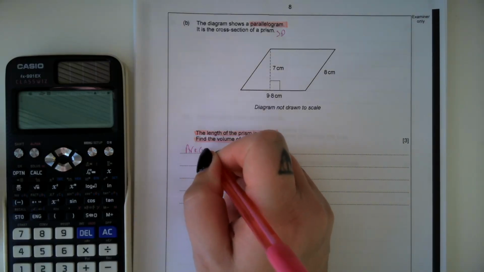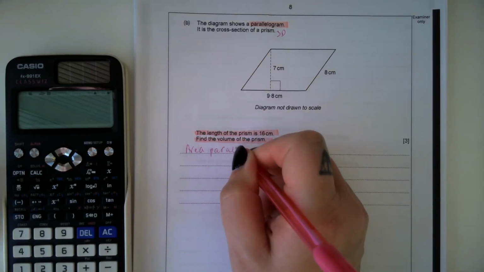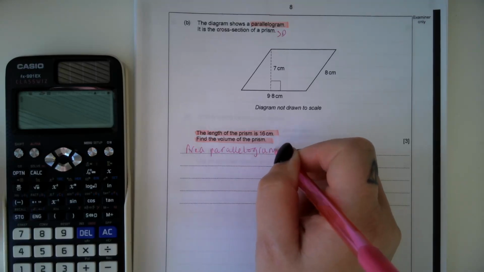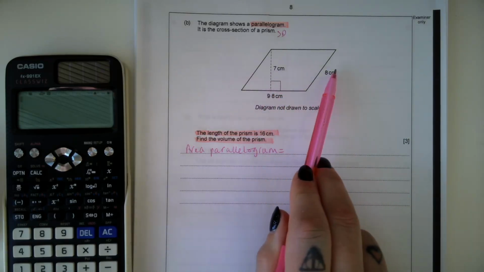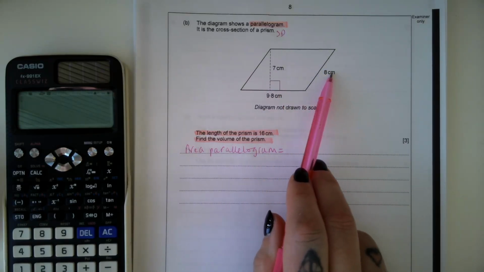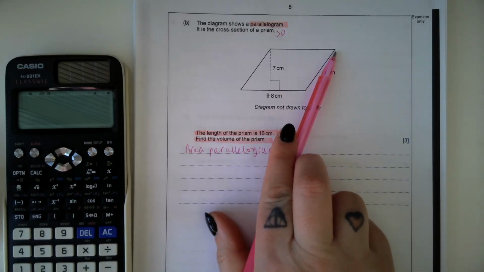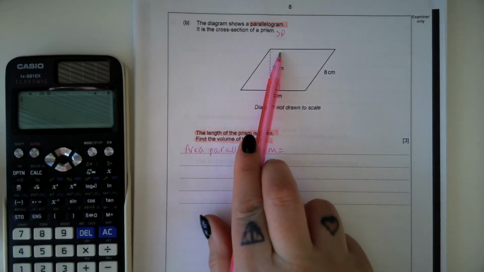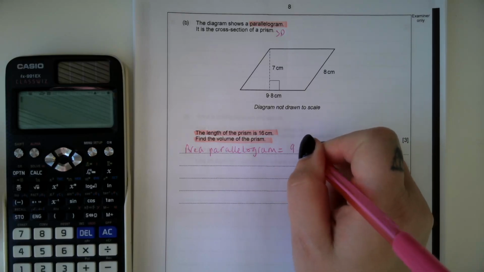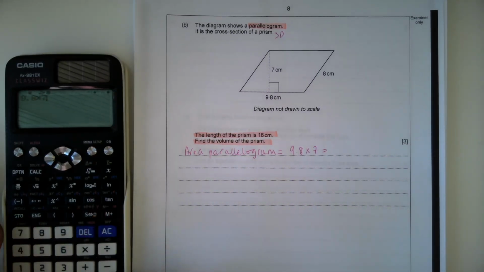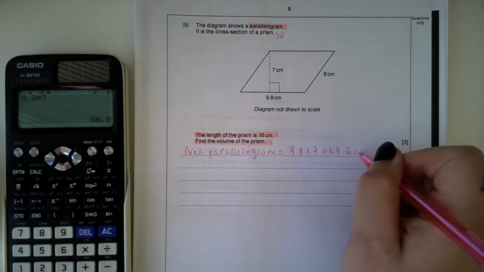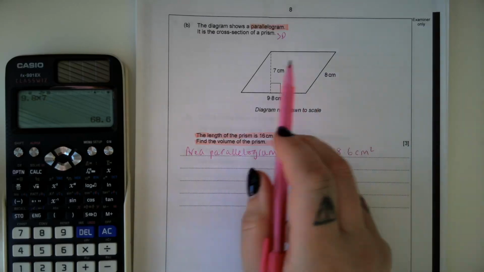So the area of the parallelogram is base times the perpendicular height. So it's 9.8 times 7. We don't need this slanted side to find the area, so we're ignoring that, guys. 9.8 times the perpendicular height. So 9.8 multiplied by 7, which is 68.6 centimetres squared. So that's the area of the cross section.